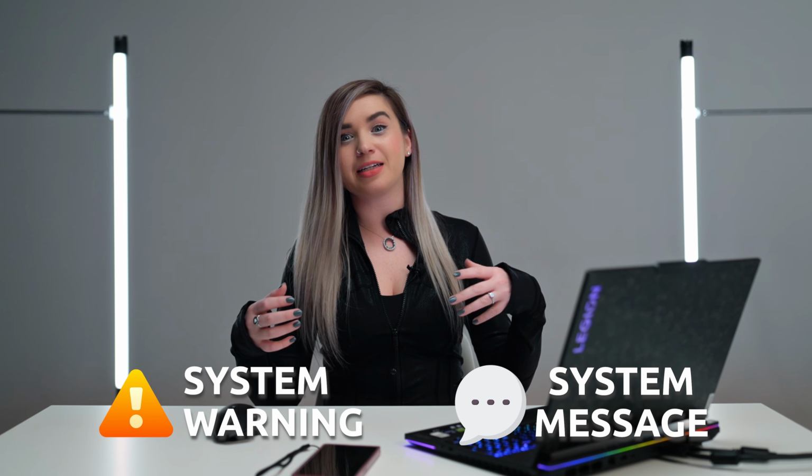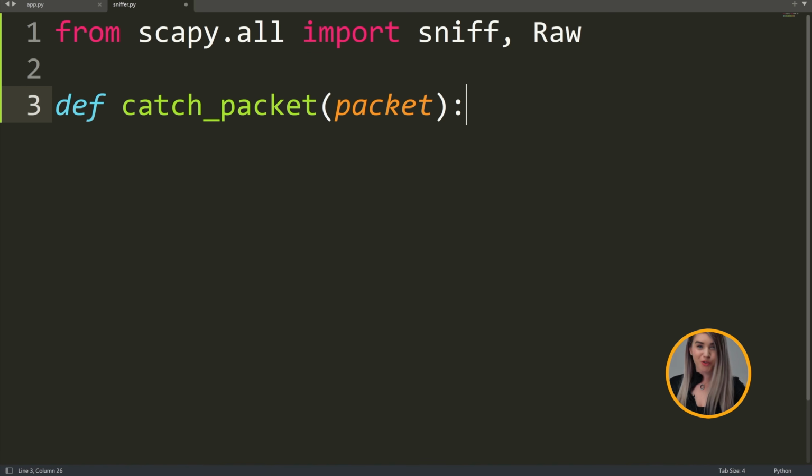But how do we know what's important? Well, anything that has readable data in it. If it's a system message or a warning, we don't really care. But if it's an HTTP request or a response, that's what we want to catch. For this, we will filter anything that doesn't have a raw layer in it, or actual text that is attached to it. Let's just write it below.